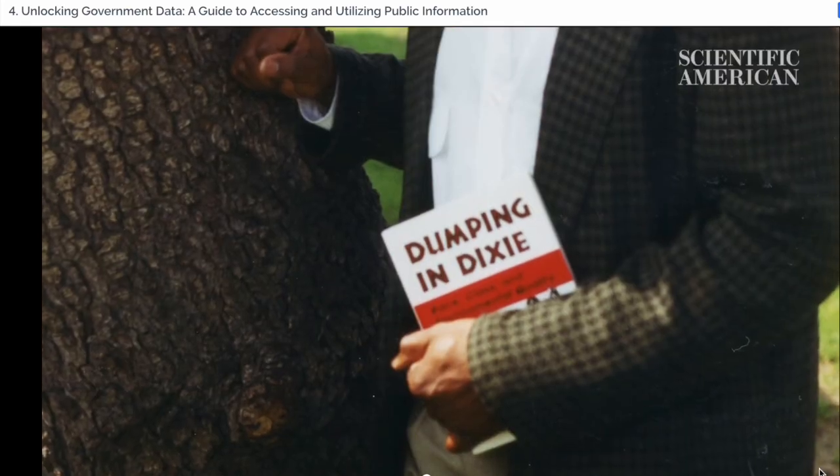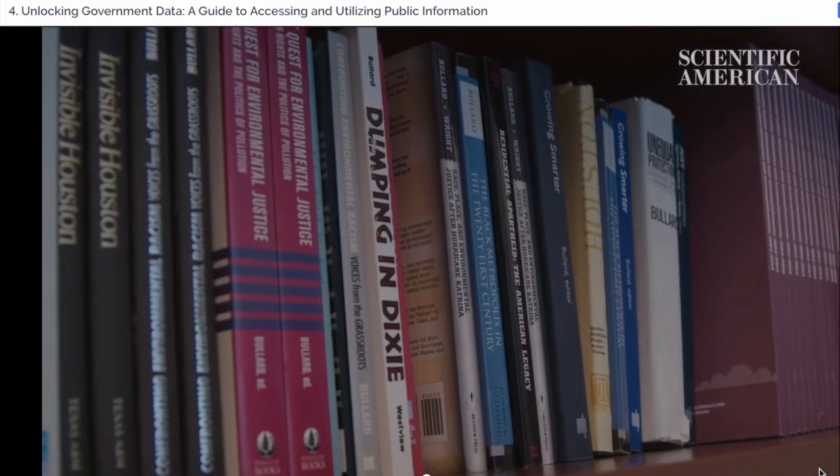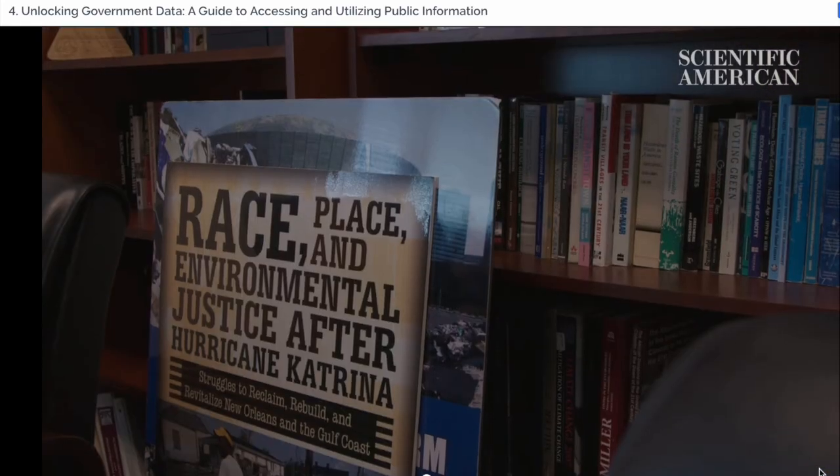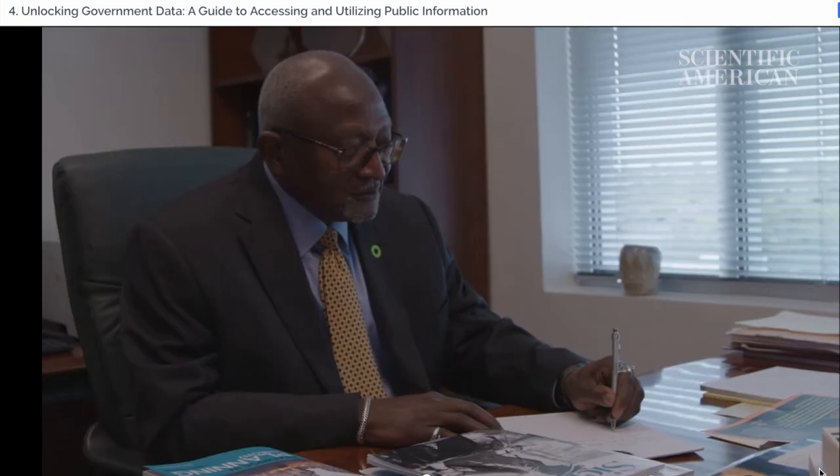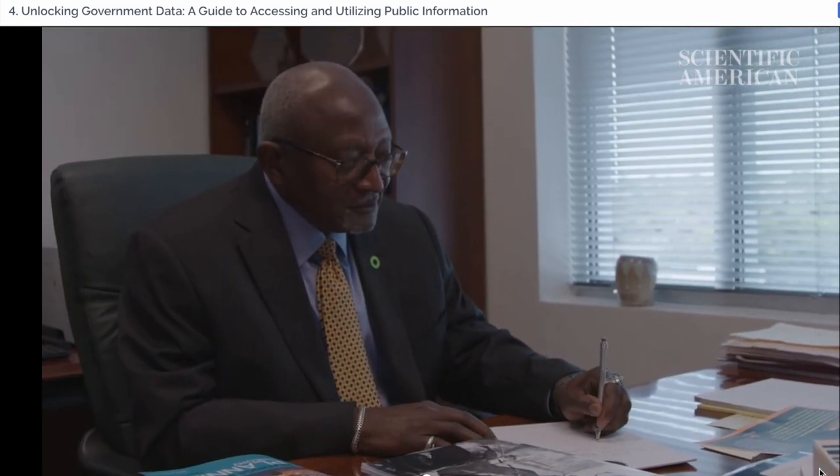Dumping in Dixie was the first book on environmental justice. And I got nasty letters from publishers saying, well, the environment is neutral, it's objective. There's no such thing as environmental justice. Everybody is treated the same. Even today, there's a lot of that going on.